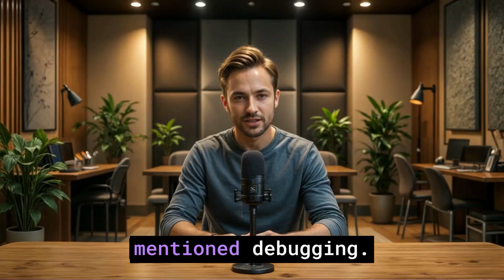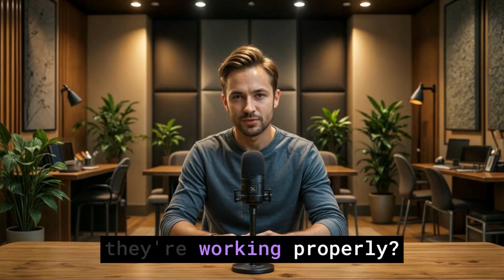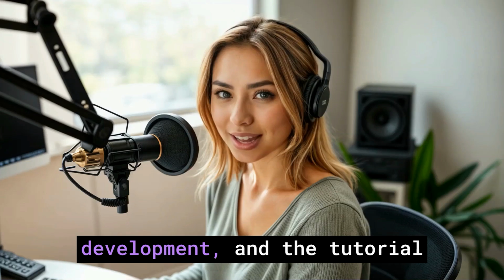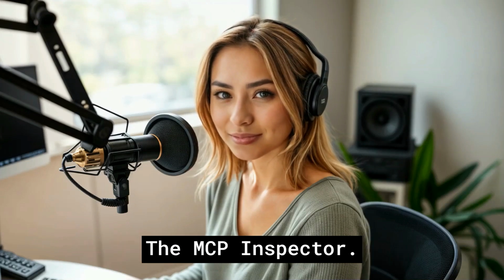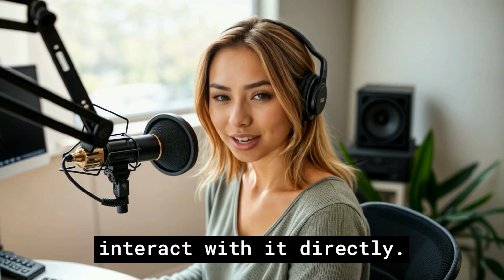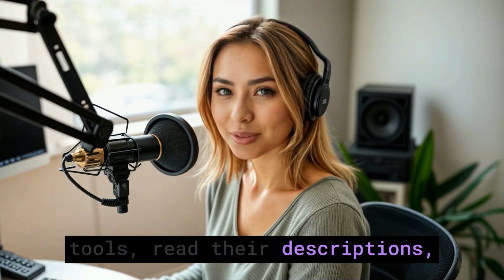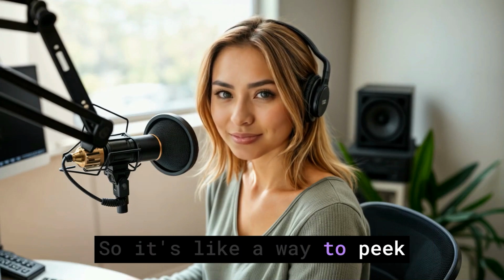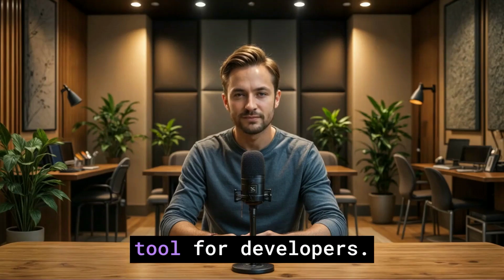The tutorial also mentioned debugging. How do you test these MCP servers to make sure they're working properly? Debugging. It's a crucial part of software development. And the tutorial highlighted this great tool called the MCP Inspector. The MCP Inspector. Yeah, it's a separate application that lets you connect to a running MCP server and interact with it directly. You can see all the available tools, read their descriptions, and even send test requests to see how the server responds. So it's like a way to peek under the hood and make sure everything is running smoothly. Exactly. It's a really valuable tool for developers.